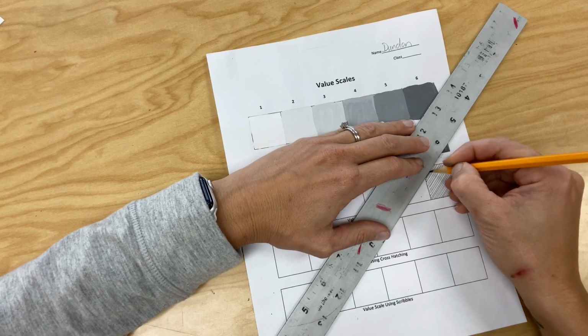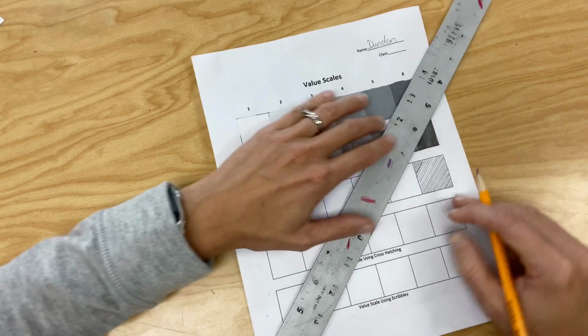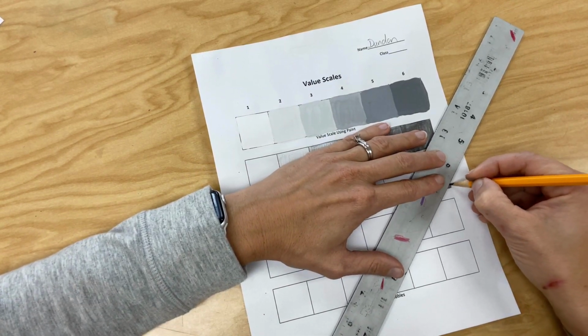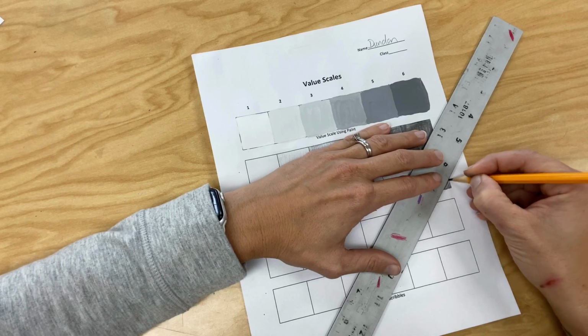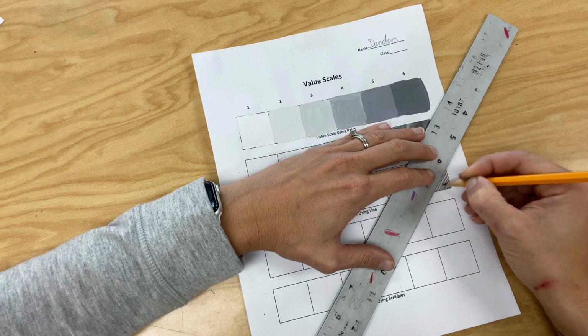So I am gradually moving my ruler through the box, and I'm drawing straight diagonal lines, keeping them as close together as possible and pressing firmly with my pencil to create my darkest value for number 6.